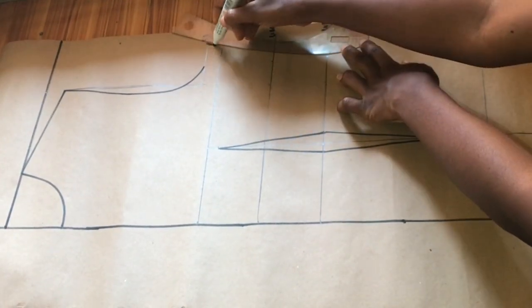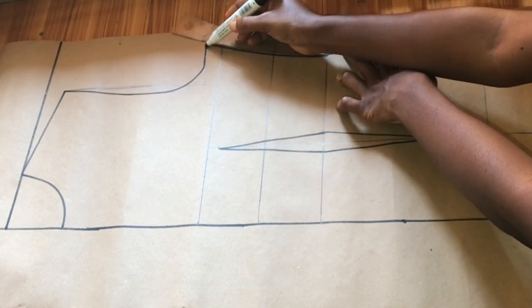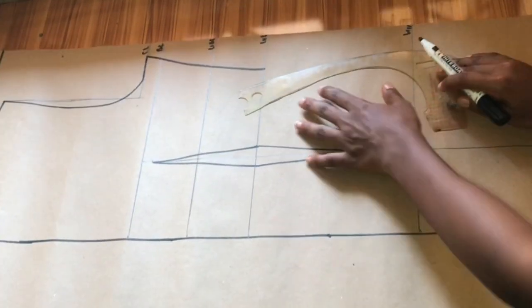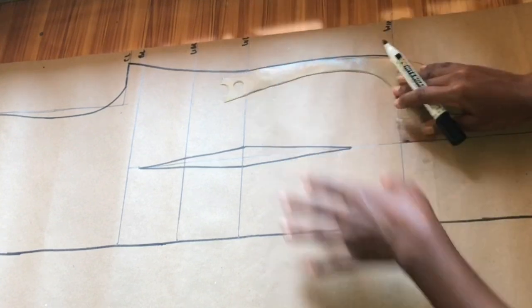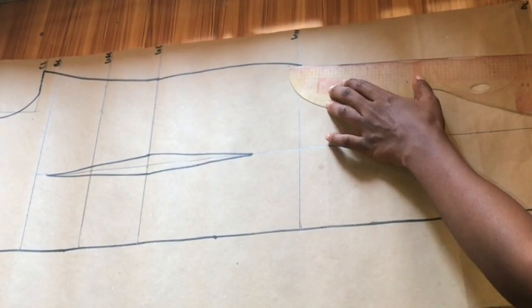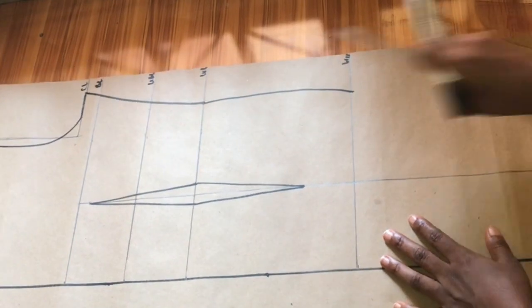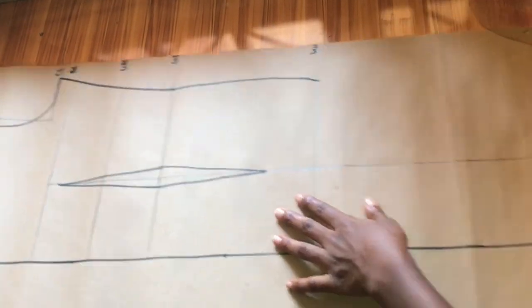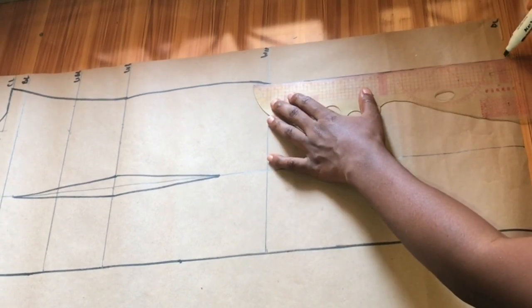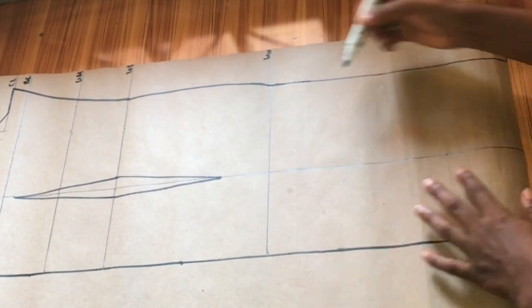So after doing that, make sure you add your stitching allowance, okay? That is very important, okay? So I forgot to add my stitching allowance on the front, but I'm going to adjust that later. I did add my stitching allowance on the back, so I'm going to adjust that. That is why my hip line is not coming together. So after placing all your measurements, you are going to connect.